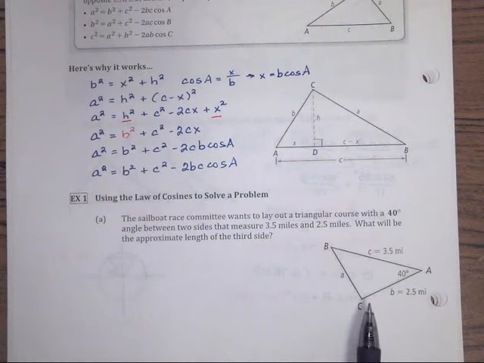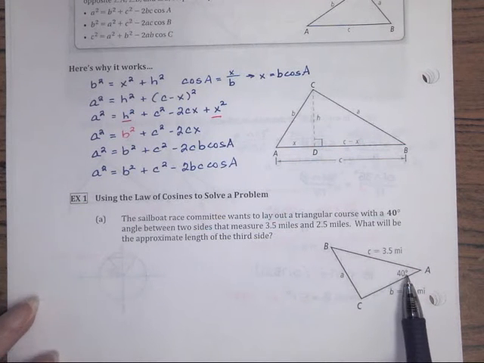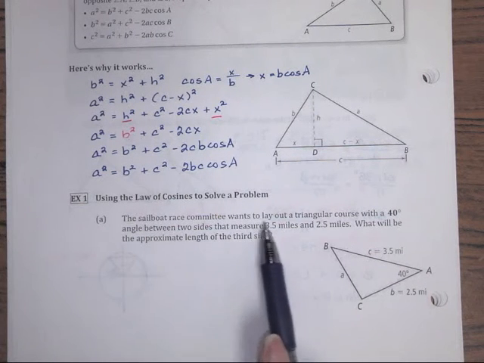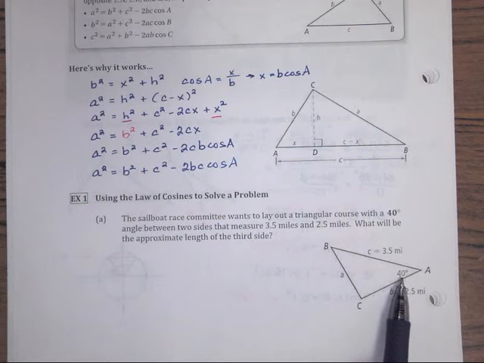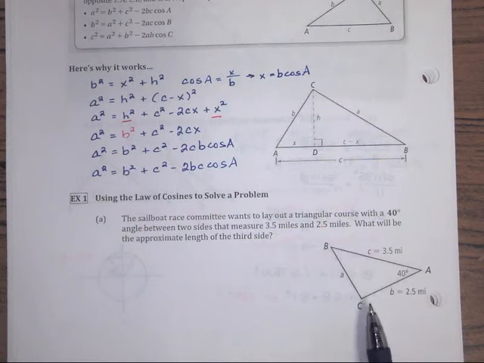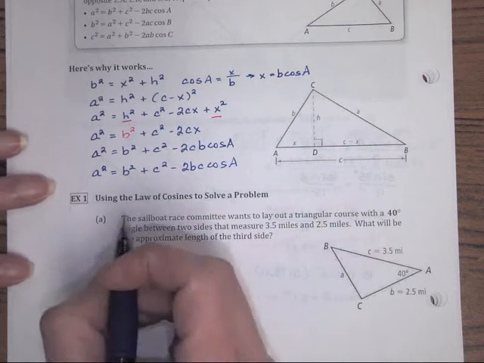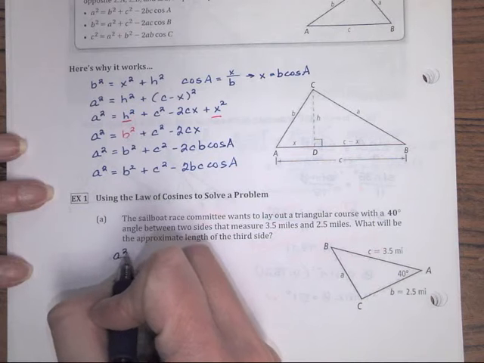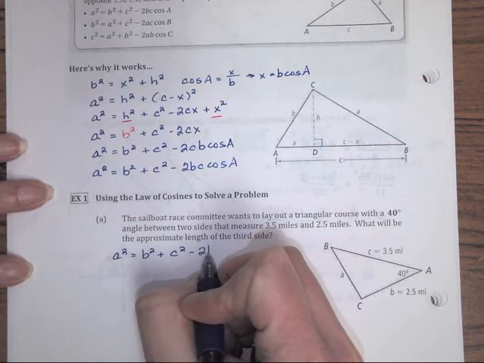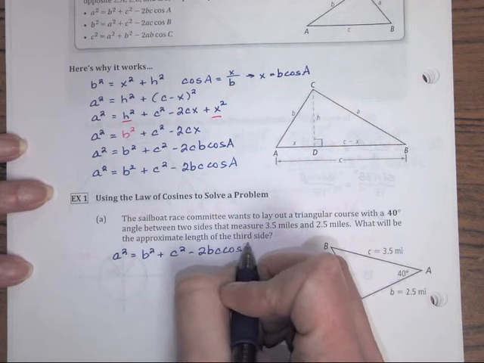All right, so I've got this lovely triangle here, and like I was explaining a minute ago, the kind that this is really useful for is when you have two sides and the angle that you have is the angle in between them. So it says sailboat race committee wants to lay out a triangular course with a 40-degree angle between two sides that measure 3.5 miles and 2.5 miles. What will be the approximate length of the third side? So I need to know A. So I'm going to use the formula a squared equals b squared plus c squared minus 2bc cosine A.